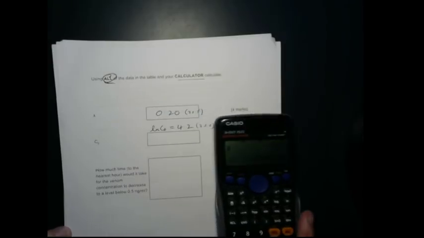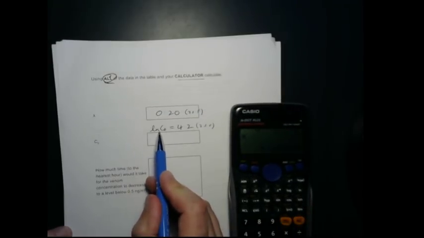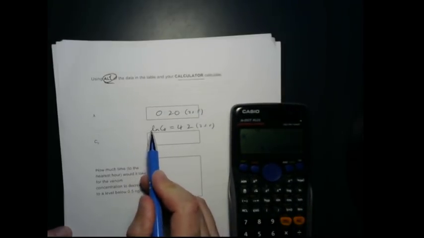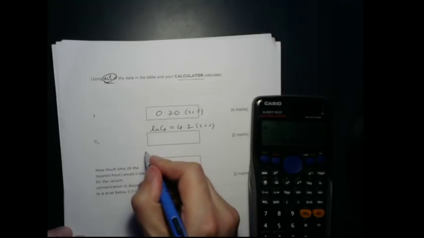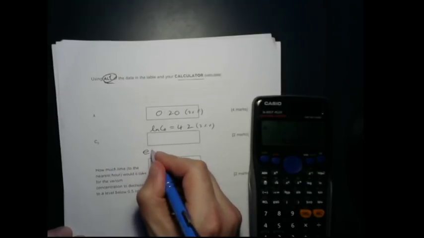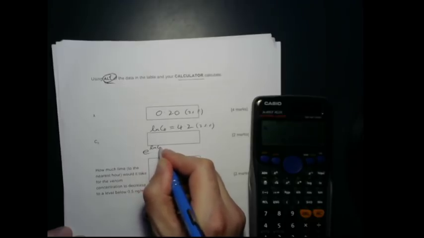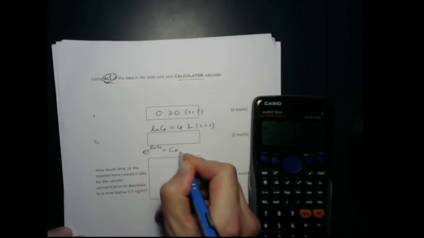Now, I need to get C0 from ln C0. So you should know that to go from this to this, I can just do e to the power ln C0 is equal to C0.